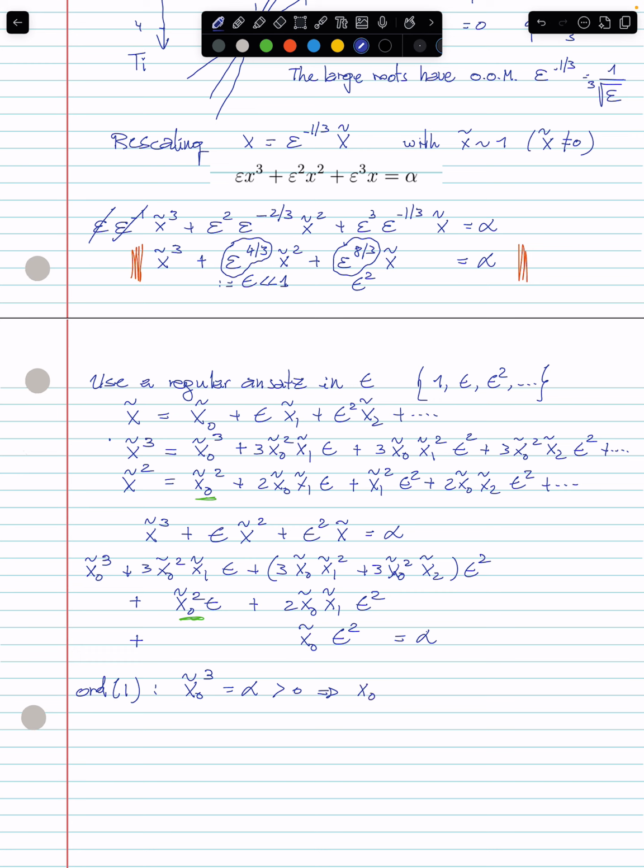So meaning that x0 tilde is the cubic root of alpha, or the cubic root of alpha multiplied by the exponential of plus or minus 2I pi over 3. All right, so if you want to locate these three roots on the complex unit circle, one is here, one is there, and one is there.